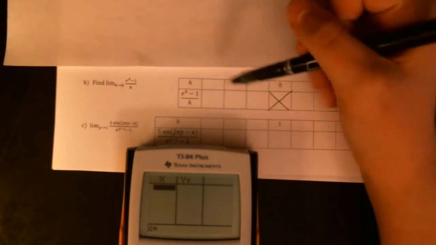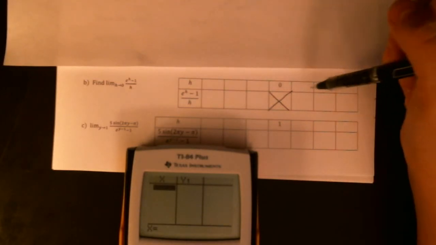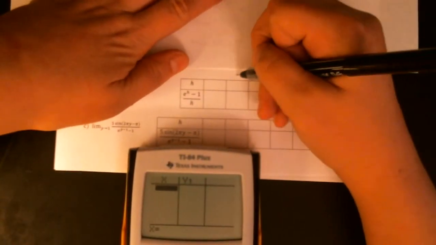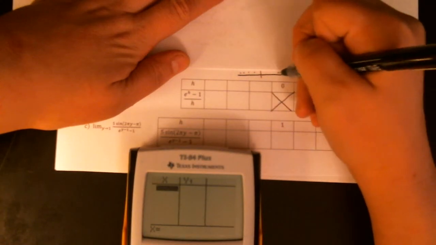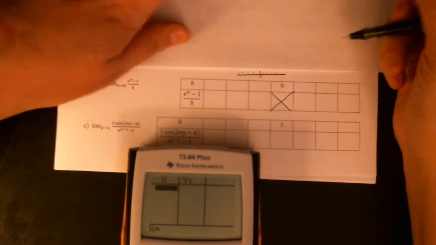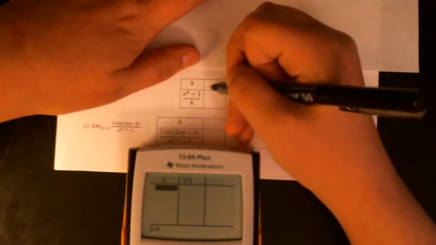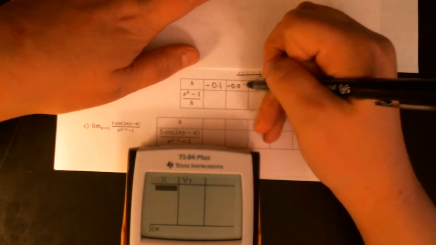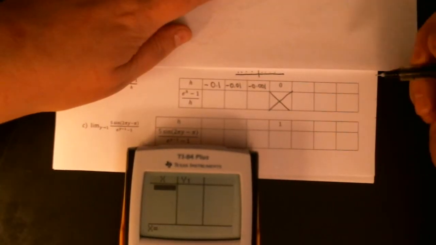I want to see what happens as h gets closer and closer to 0 from the left and closer to 0 from the right. So I kind of have a picture in my head of the x-axis, right, or h-axis, and I want to work my way in towards 0. So you can choose what you want, but you want to kind of build up a pattern. So a really common thing to do would be slightly less than 0 would be negative 0.1. A little closer would be negative 0.01, and even closer would be negative 0.001.